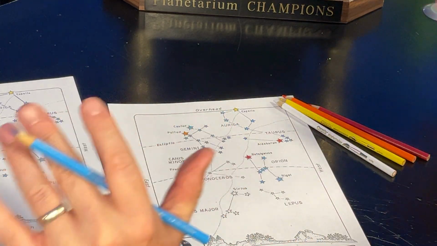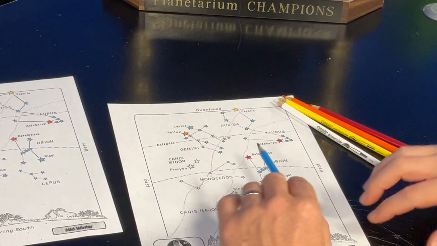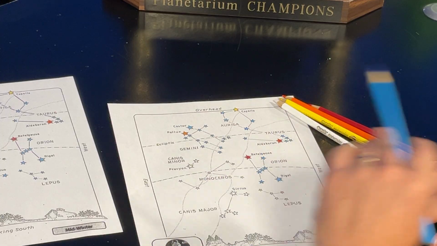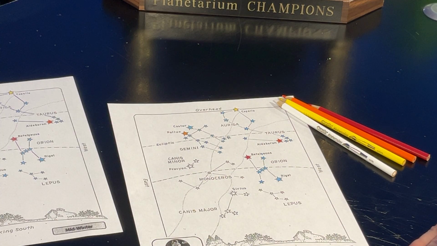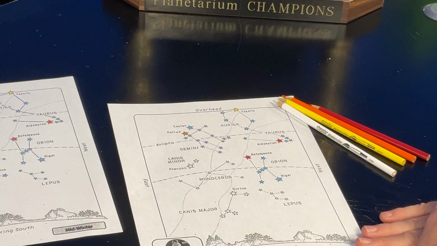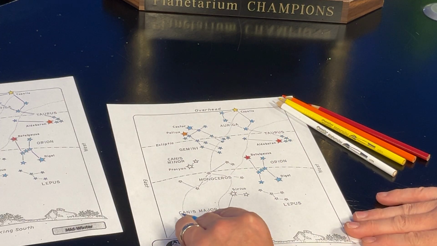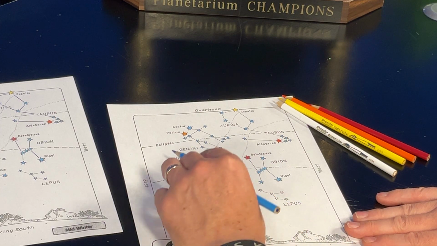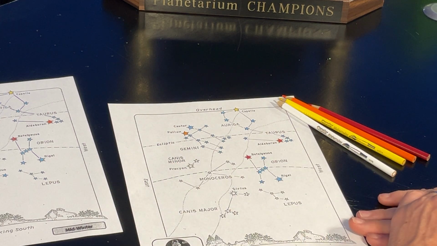Finally, fifth grade, where are my dogs at? Arr. What good would a hunter be without his hunting dogs on the sky? Our hunter Orion has exactly that. We've got our big dog of Canis Major, and we've got our little dog of Canis Minor.